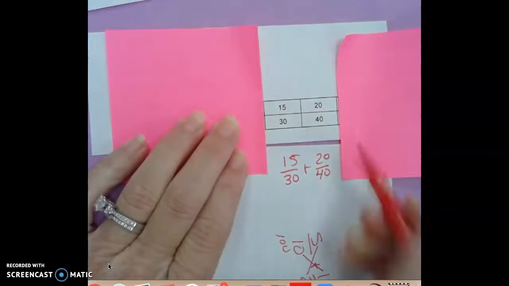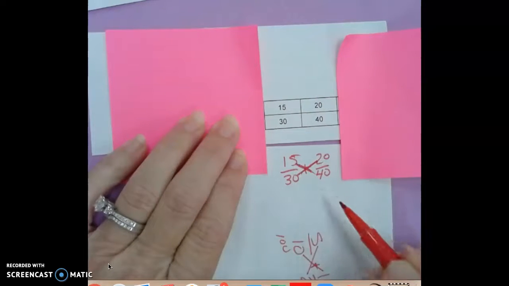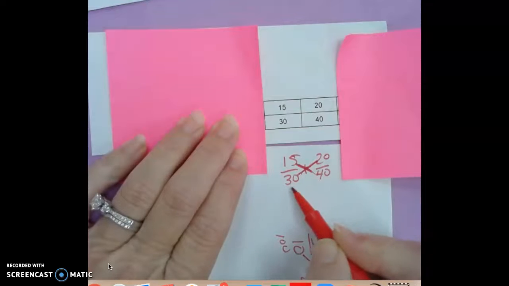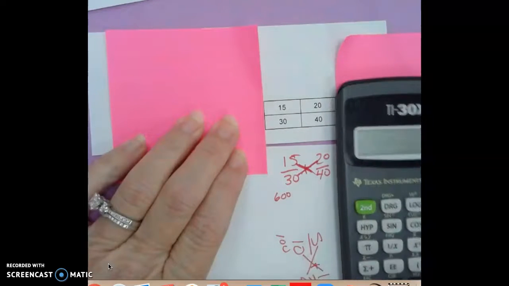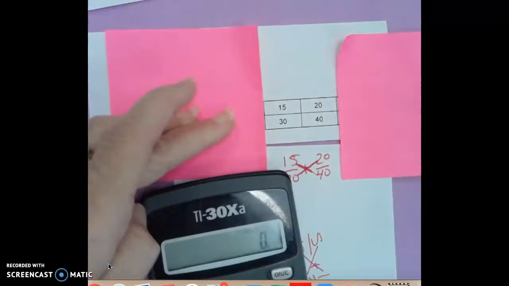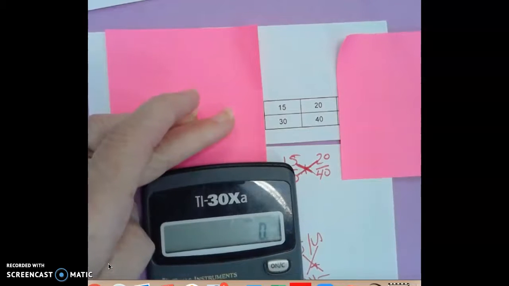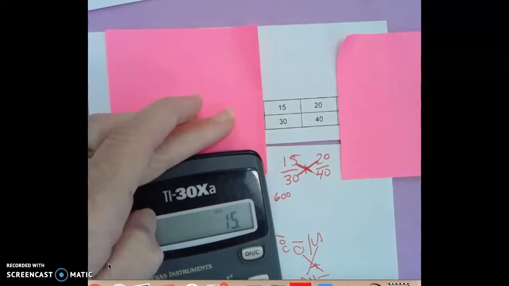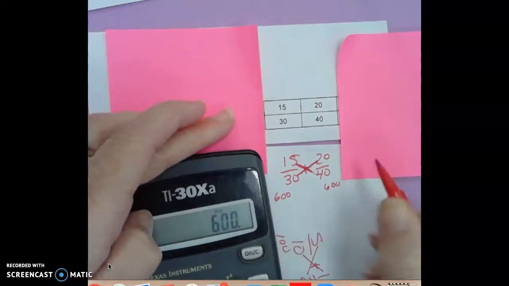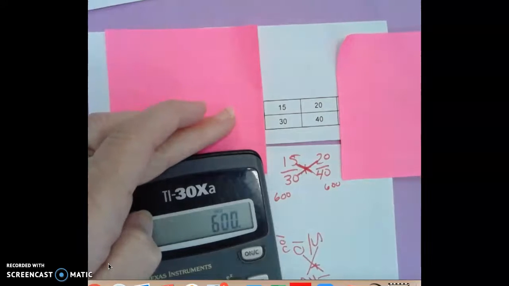So if I do my diagonals, 20 and 30 make 600, and I'm pretty sure 15 times 40 is 600, but if I want to double check it, 15 times 40, all right, that is 600. So that tells me that this section is also proportional.